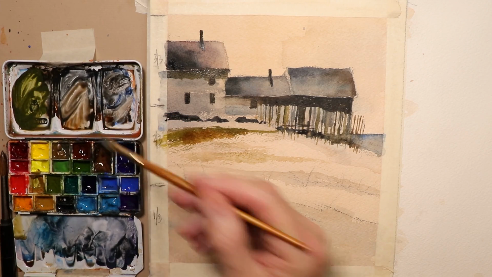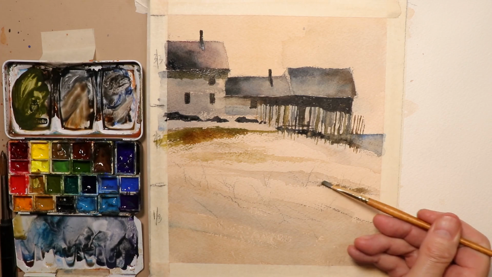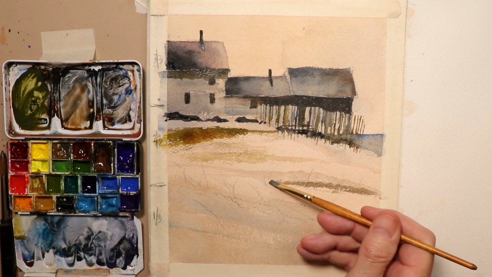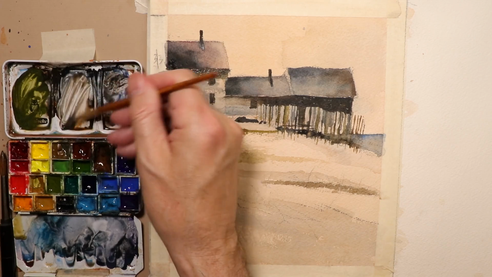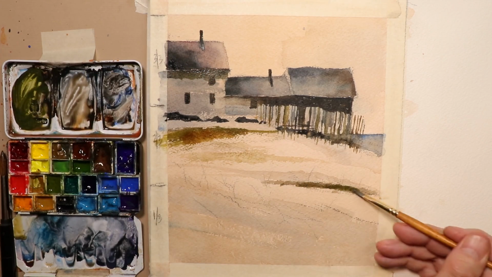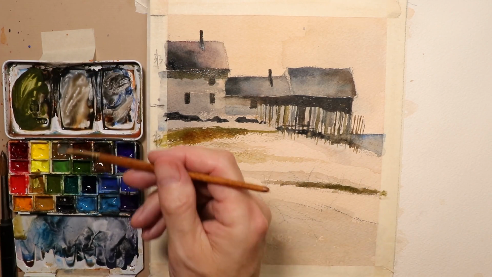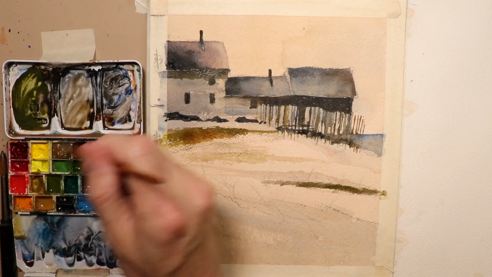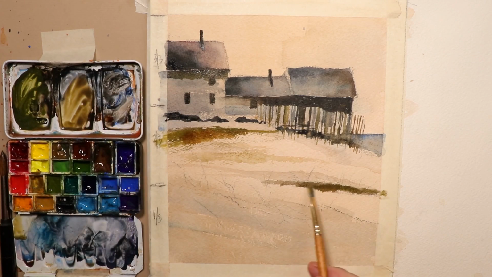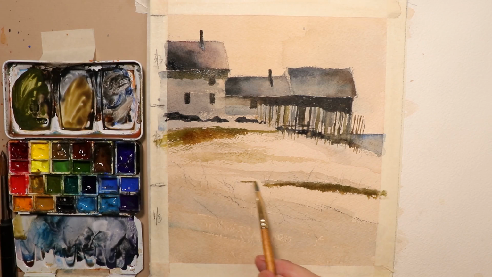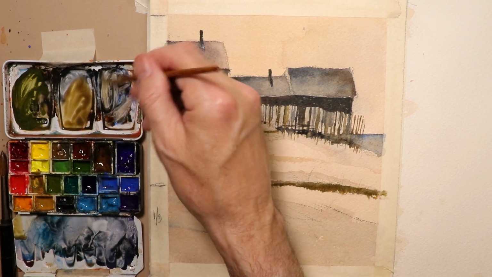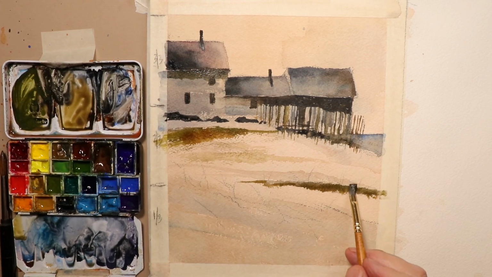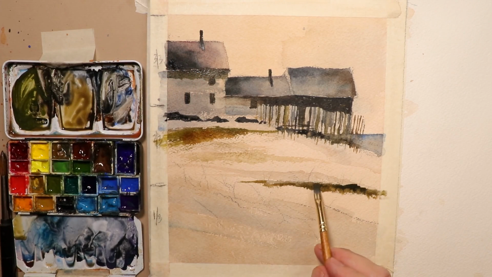Let's get some, I'm going to scrub in some shadowing there. Raw sienna. Like that. Maybe some darks.